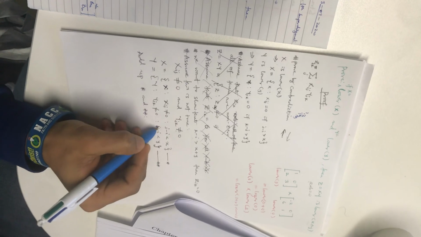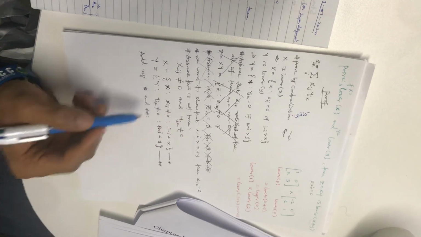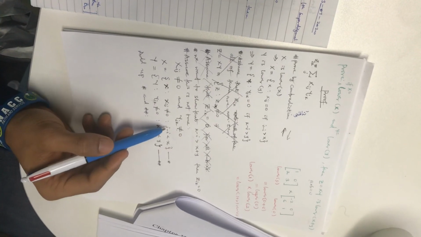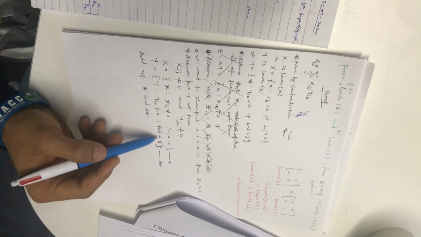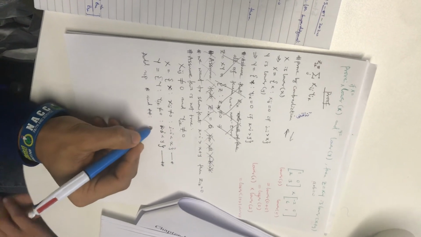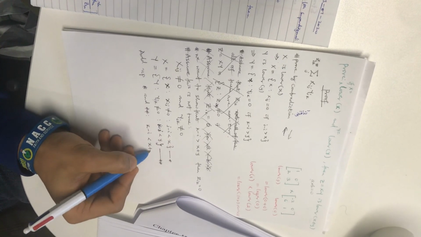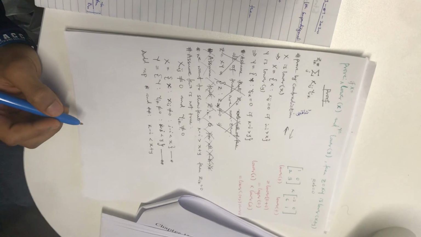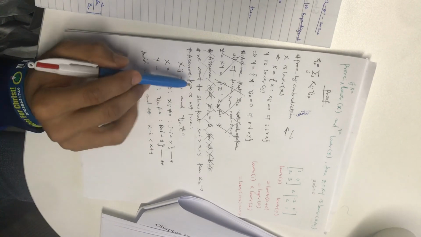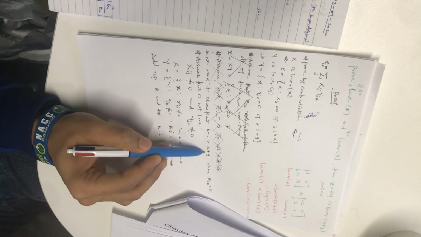I made a mistake here. So now, if you add up this and this, what will happen? Plus j and minus j will cancel out. All you have left is k minus i. We have that k minus i is less than what? x plus y. Now, we want to show that this is greater than.